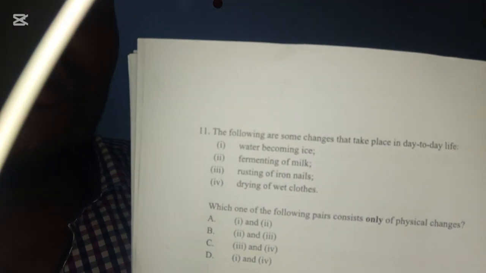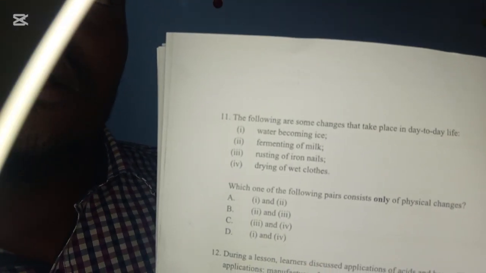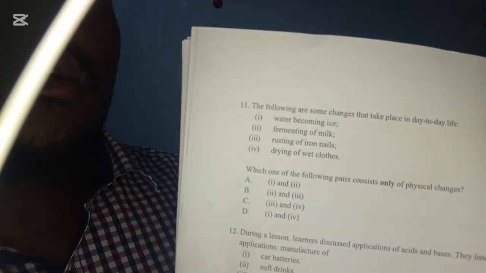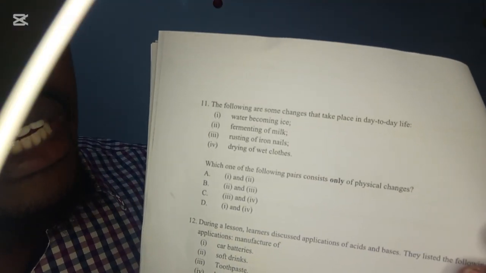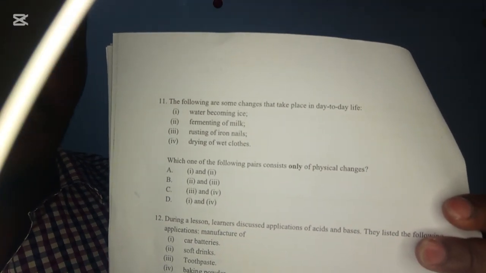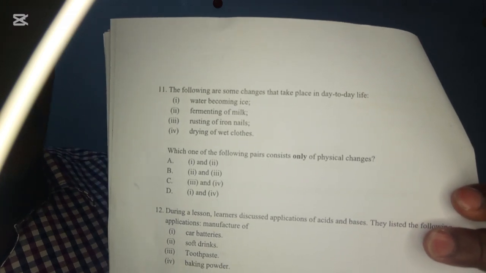Rusting of iron nails, when iron nails rust, it's a chemical change that includes iron reacting with oxygen and water, forming hydrated iron 3 oxide. That is the chemical name for rust. Drying of wet clothes. When you dry wet clothes, again, they could be rained on, or you could put them in water and they become wet again.